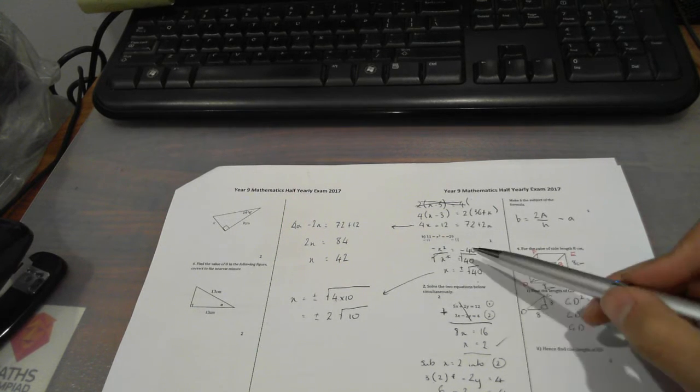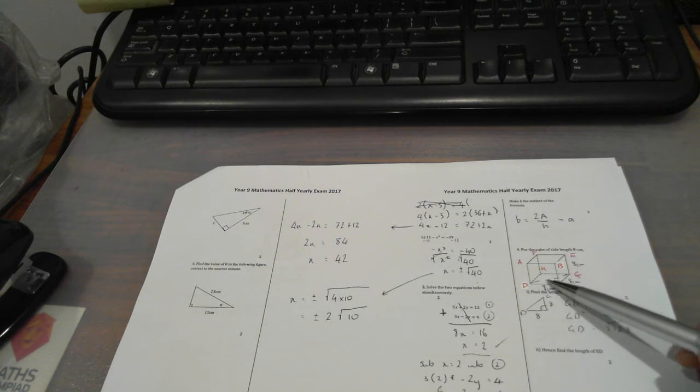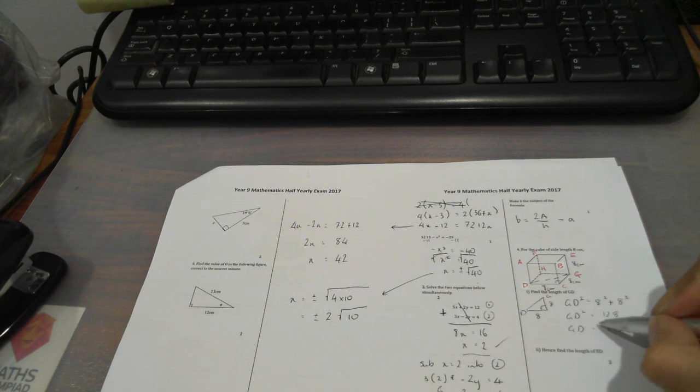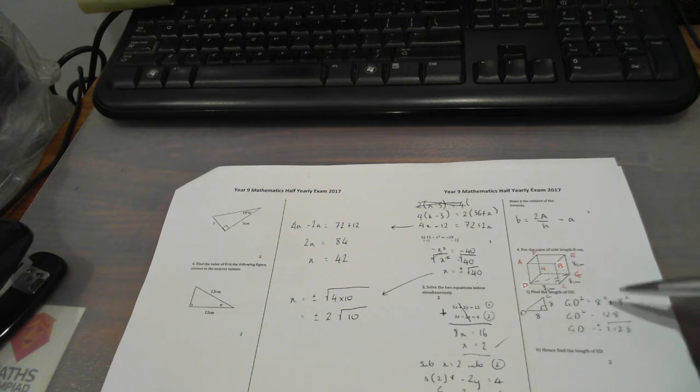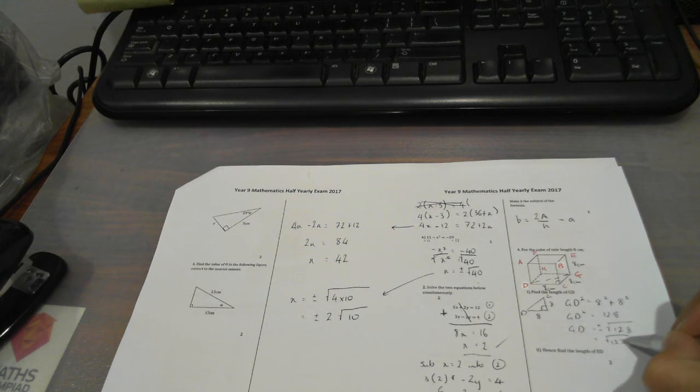And yes, when you square root, you get the positive and negative answer. But because we're dealing with length, you can't have a negative length. So I'm just going to write square root of 128. Yeah, and you're welcome to just square root it.